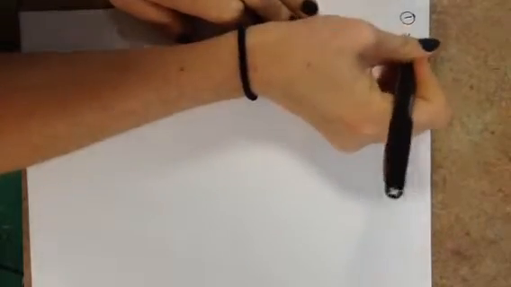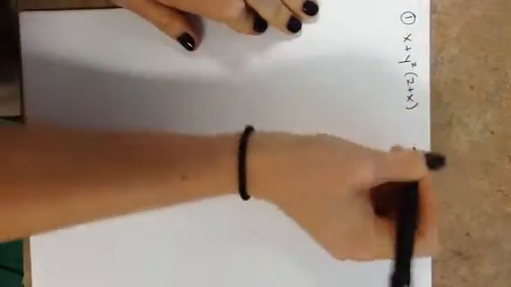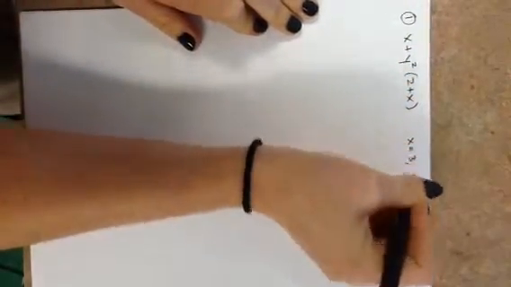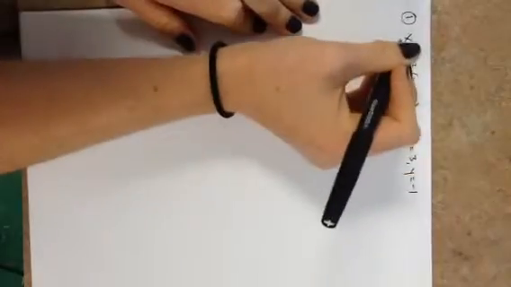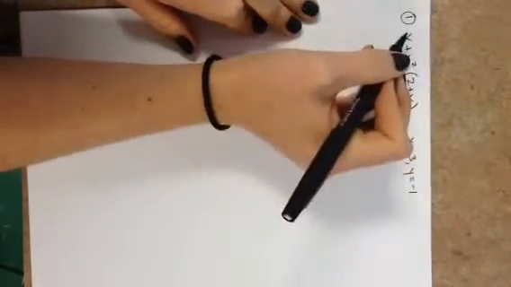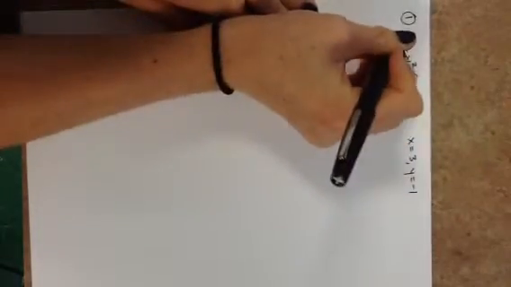Starting with number 1, this is an evaluation problem. Here is the original, and then they give us our values of x equals 3 and y equals -1. What you do for these, they give you these values, you plug them in. Everywhere you see an x, you plug in the 3, right here and right here. Every time you see the y, you plug in the -1. So let's rewrite this just with the numbers plugged in.